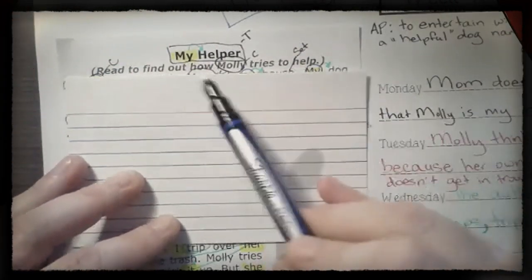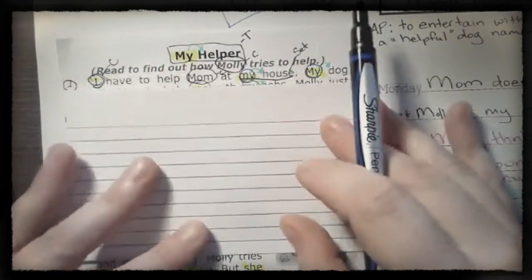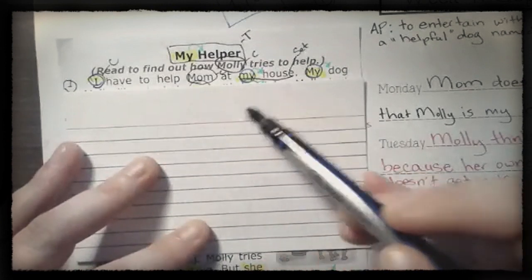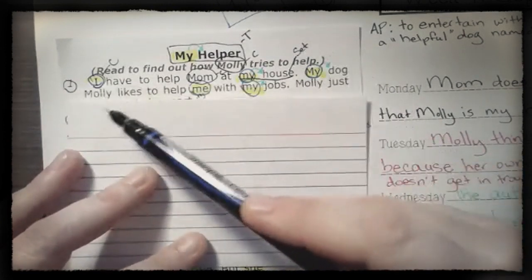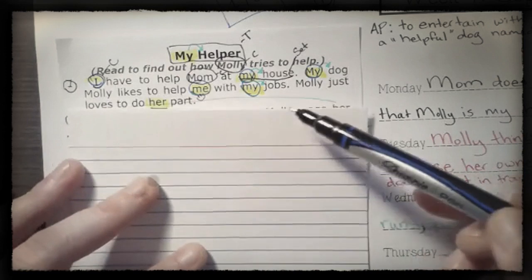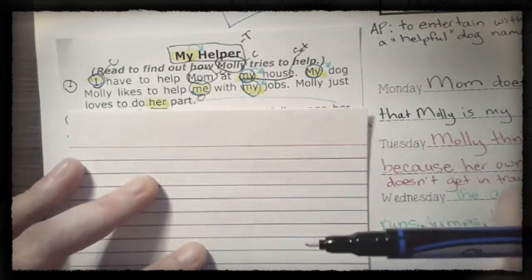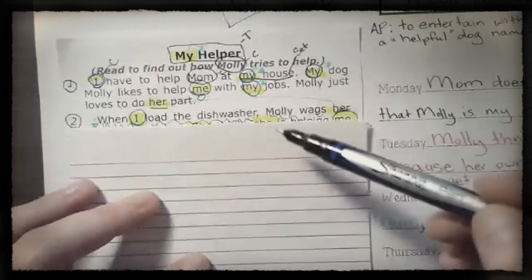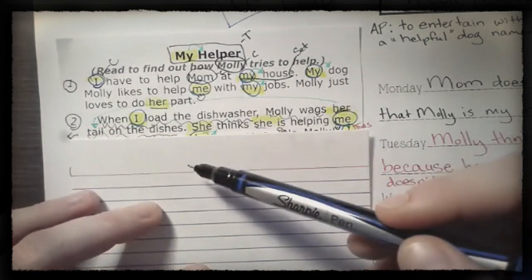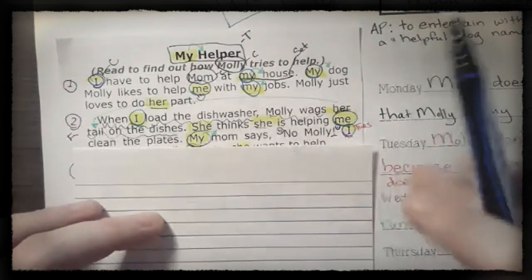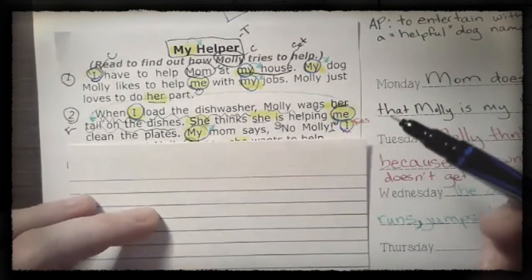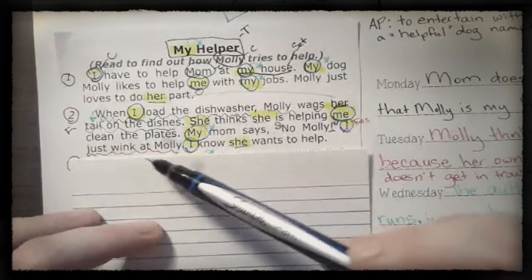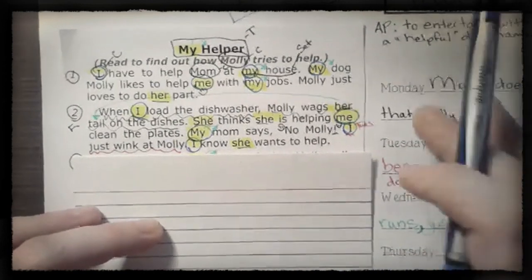My helper. Read to find out how Molly tries to help. I have to help Mom at my house. My dog Molly likes to help me with my jobs. Molly just loves to do her part. When I load the dishwasher, Molly wags her tail on the dishes. She thinks she is helping me clean the plates. My mom says, "No, Molly." I just wink at Molly. I know she wants to help. Do ya?